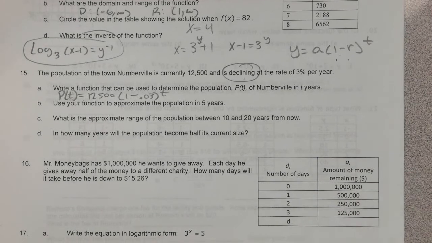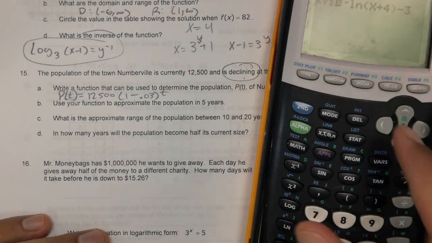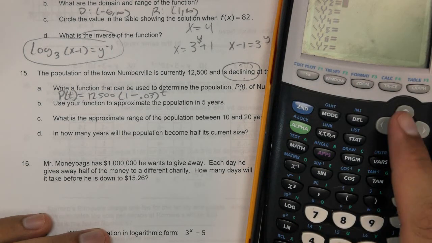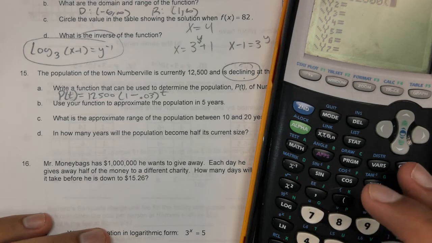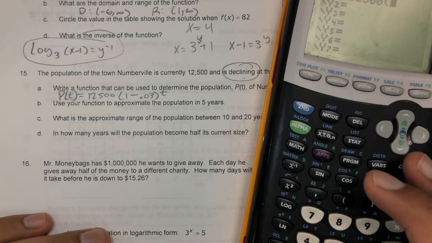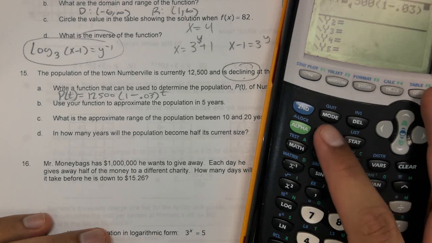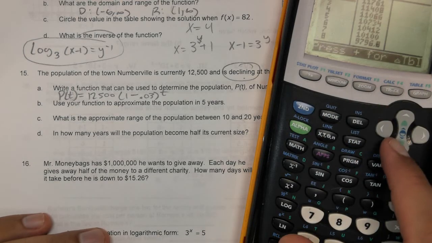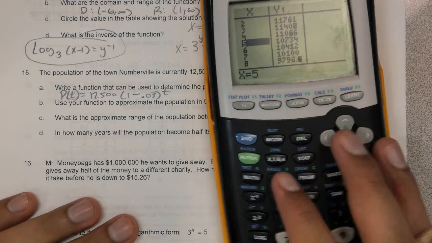Then use your function to approximate the population in 5 years. So in 5 years, we got 10,734.